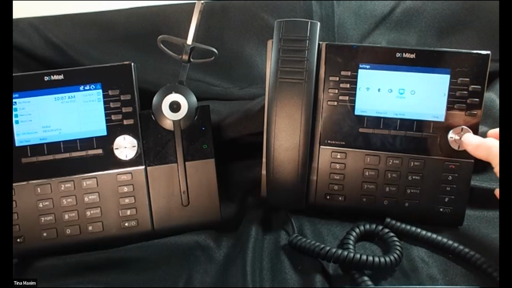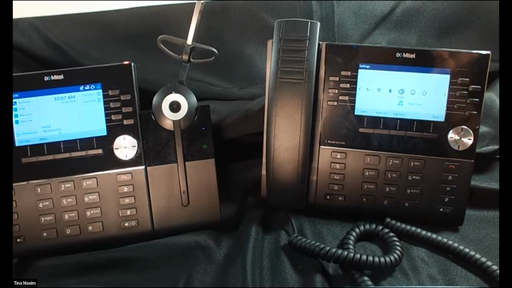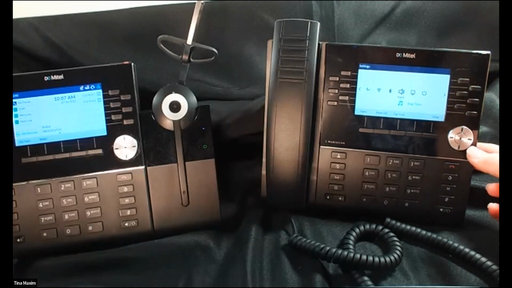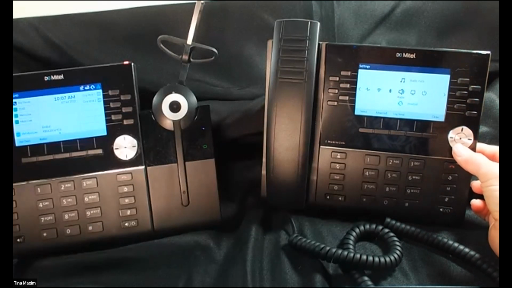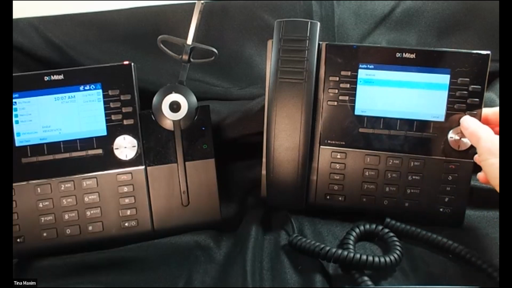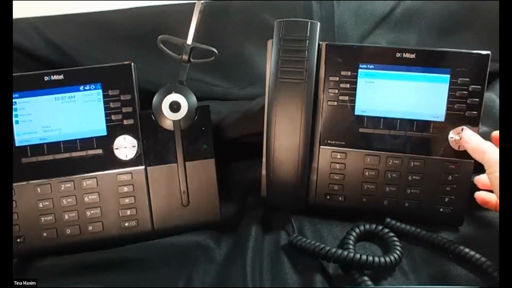Now, if you navigate to the left of the display, you come to audio. The audio will allow you to change your ringer so it's different from the person who sits near you, and you can set a different ringtone for an external call versus an internal call. The other piece in the audio is if you're going to use a headset, you need to navigate down to where it says audio path. You click there, change it from speaker to headset, and press save.